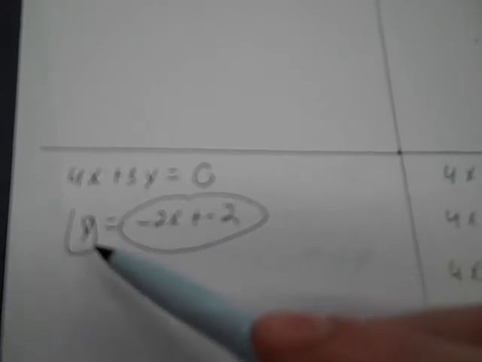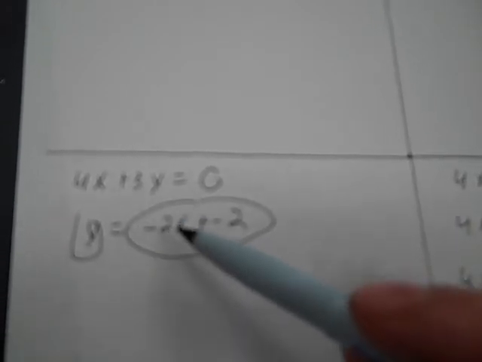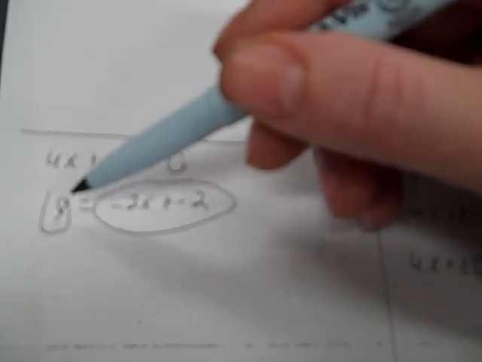Okay, 4 times x plus 3 times y equals 0. And then here it says the y is equal to negative 2 times x plus negative 2. So I have boxed the y up because that was the variable that was all by itself, and that's equal to negative 2 times x plus negative 2.